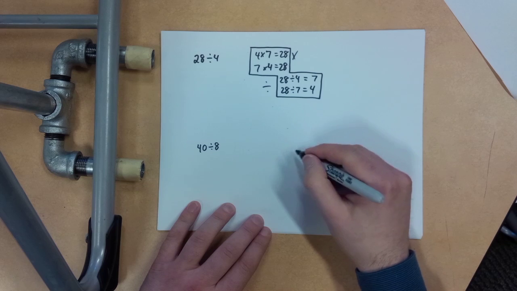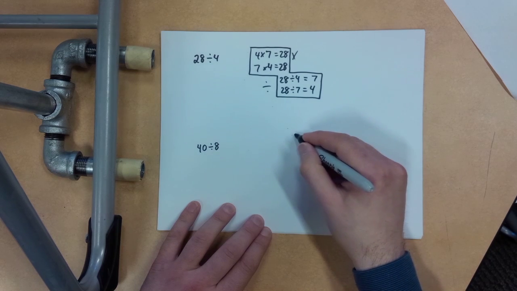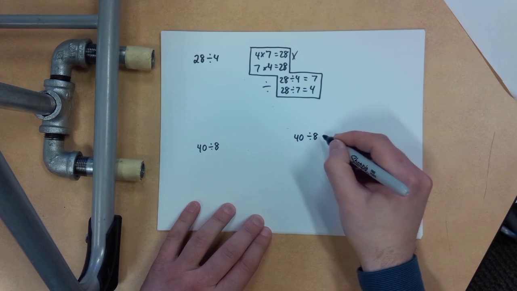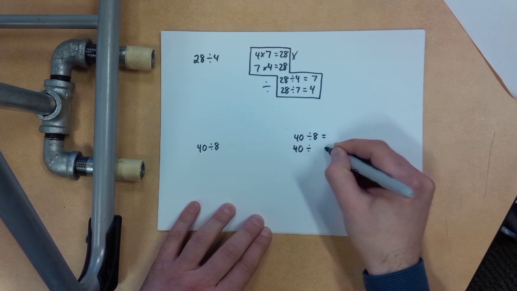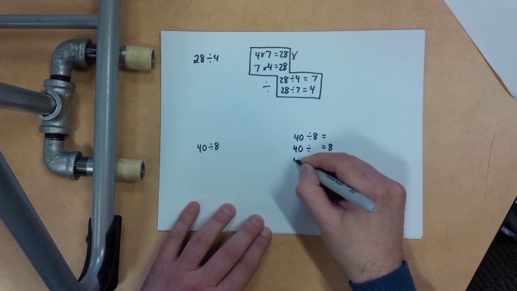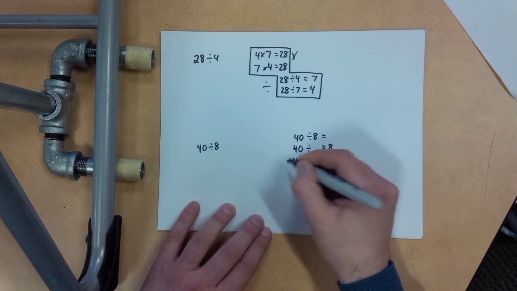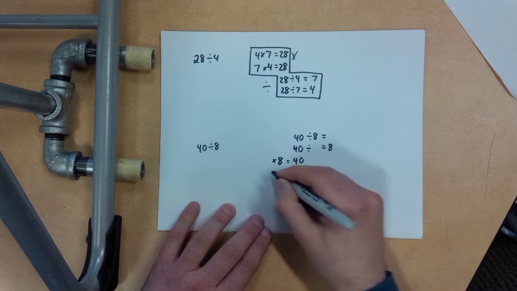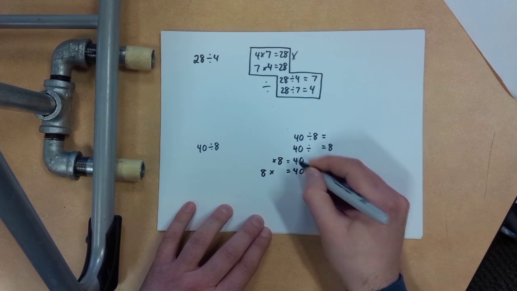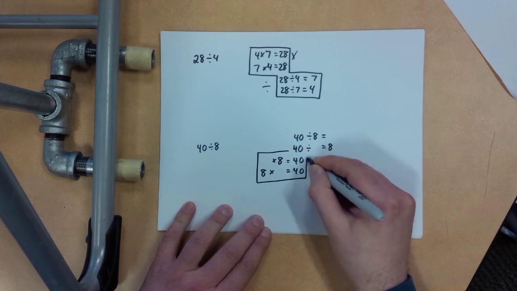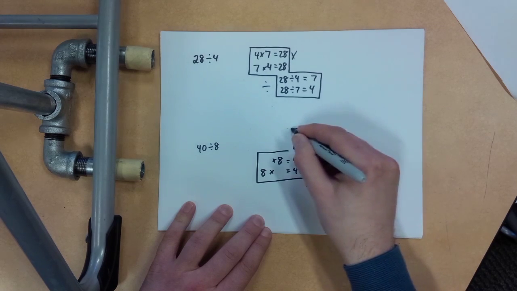Again, 40 divided by 8. Maybe I'll do it this way here. 40 divided by 8 equals something. Okay, that means 40 divided by something equals 8, and that means something times 8 equals 40, and that means that 8 times something equals 40. So I'm just setting this one up a little different here, just to show you my thinking pattern here.